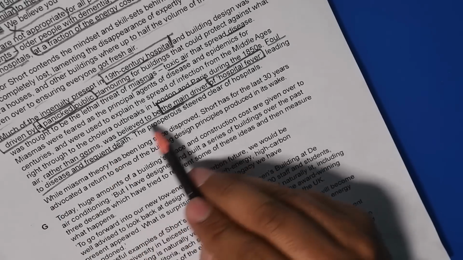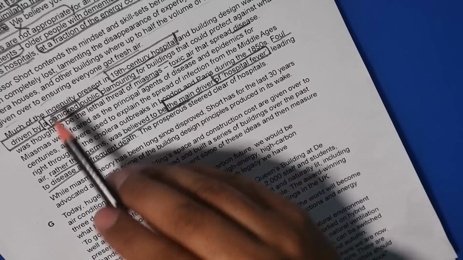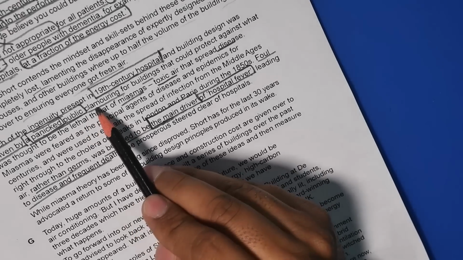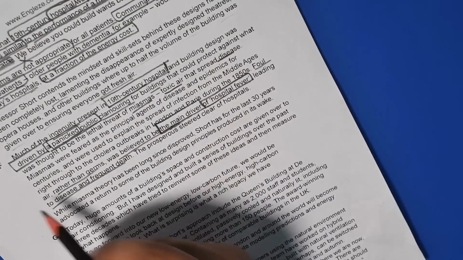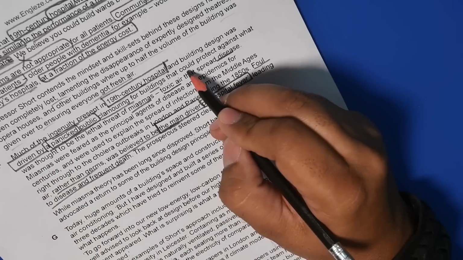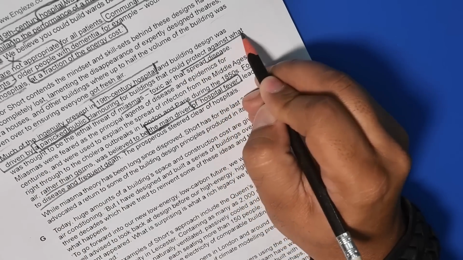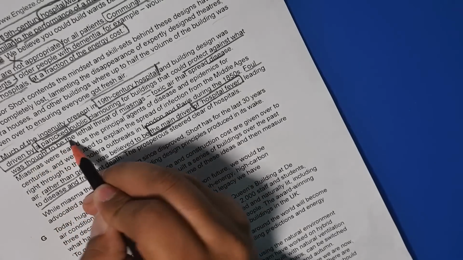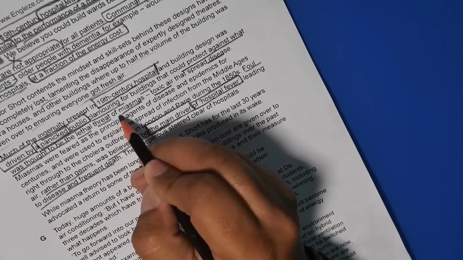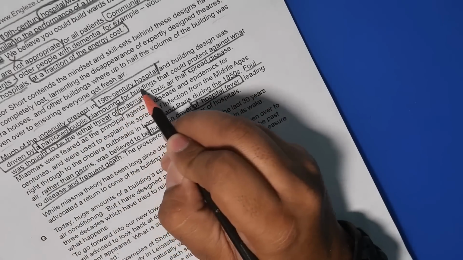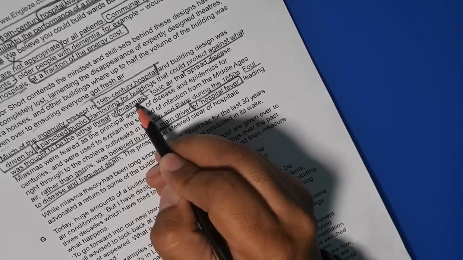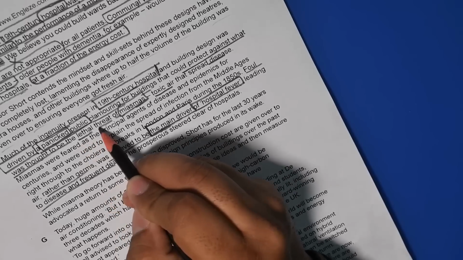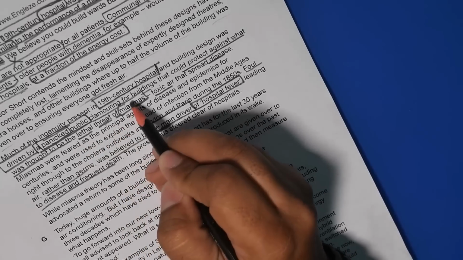The public was clamoring for buildings that could protect against what was thought to be the lethal threat of miasmas. Lethal threat of what? Miasmas.